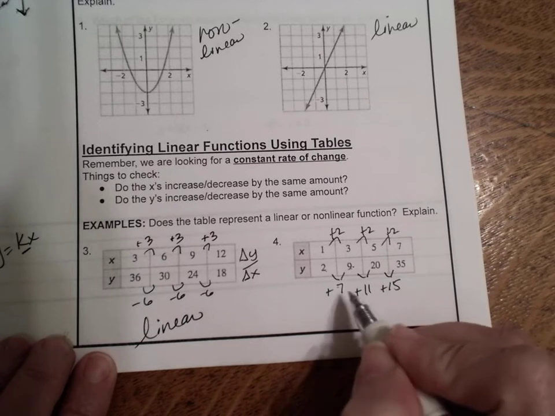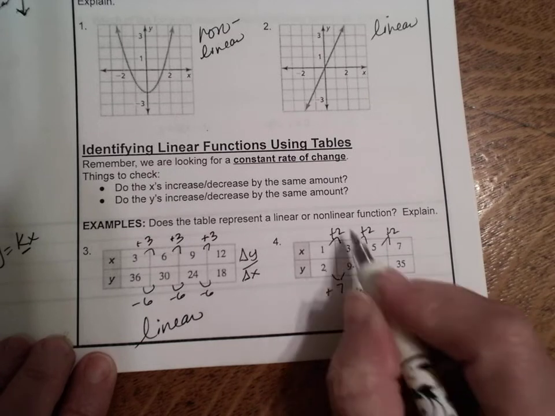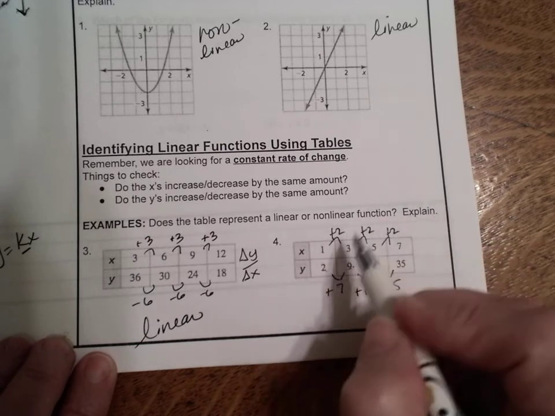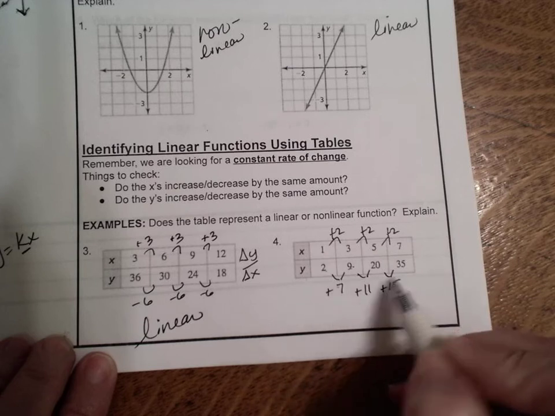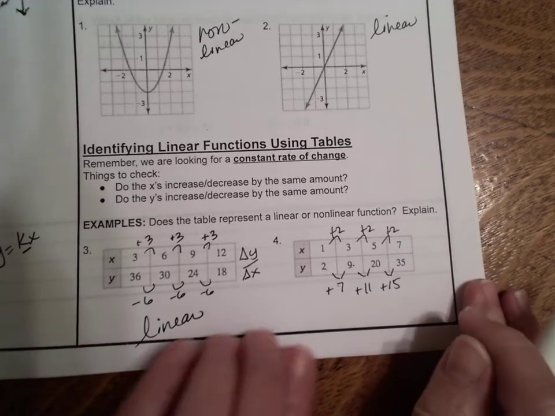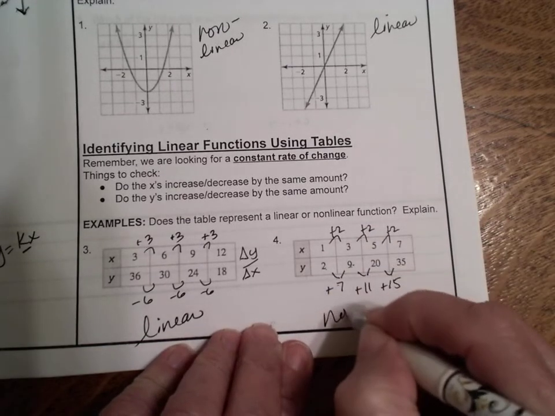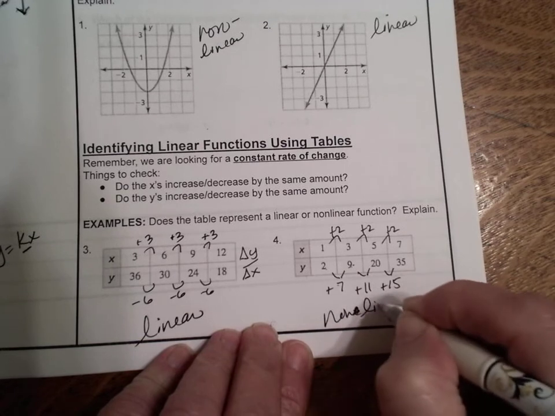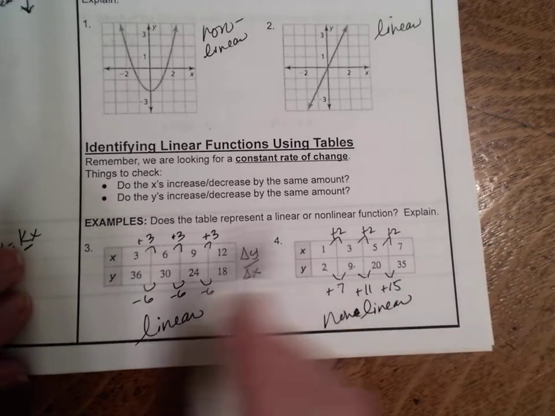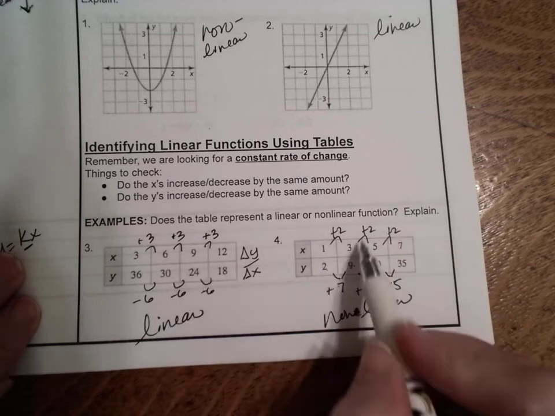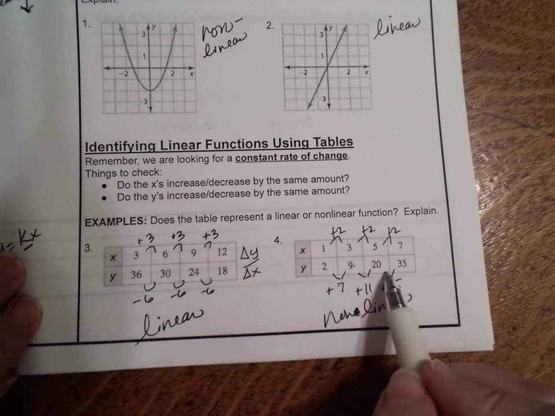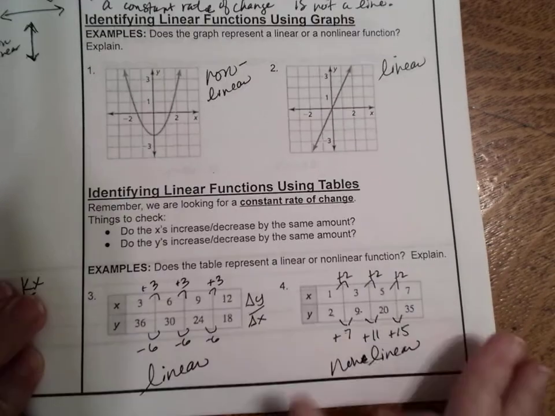Okay, even though there's a pattern, it looks like it's going up by 4 here. This is non-linear. If it's not going up by the same rate each time, it's not a constant rate of change. So this is non-linear. Okay, so that was constant, that was constant, this was constant, but this was not. So that's non-linear. That's how you want to tell from a table.